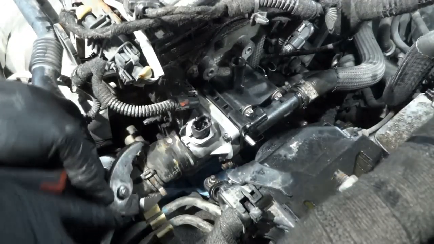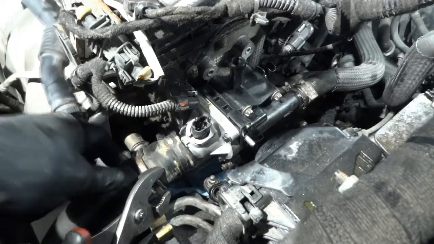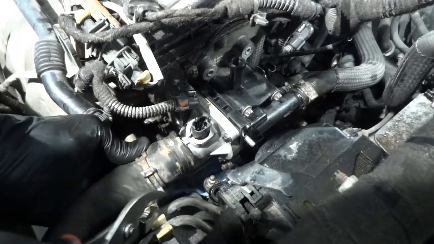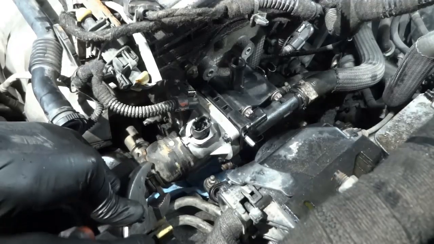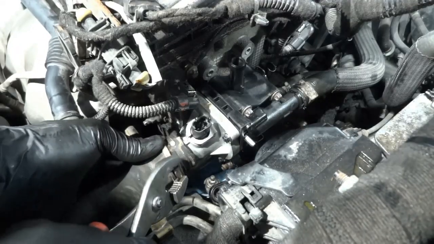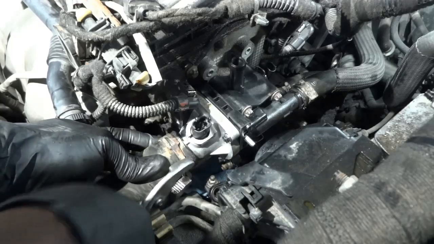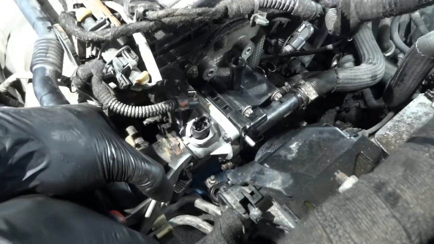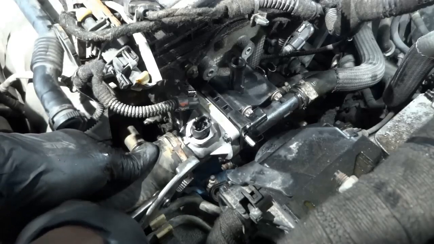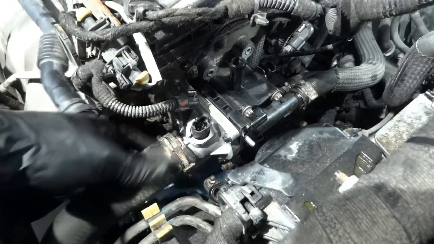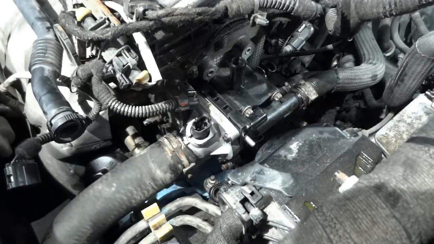Let's install this baby. So the lower radiator hose is installed.